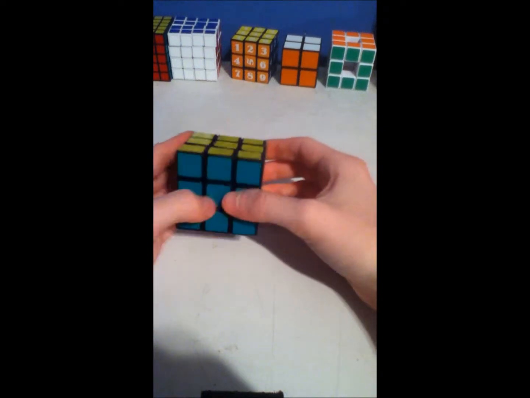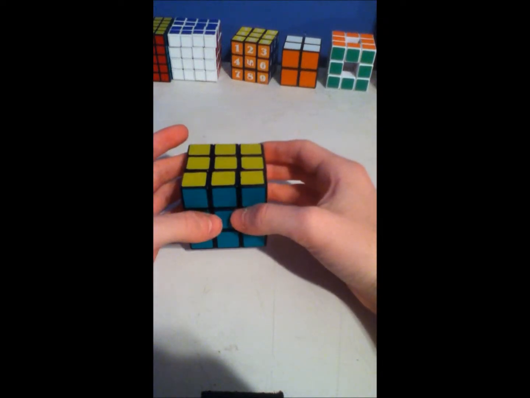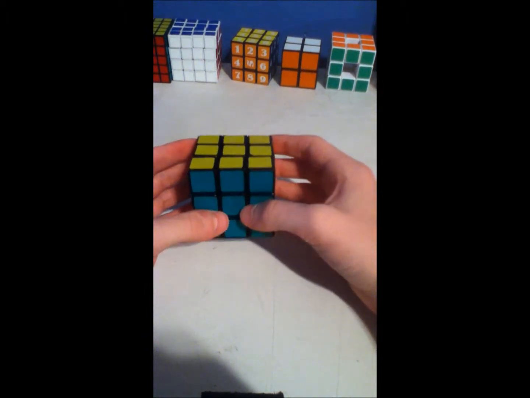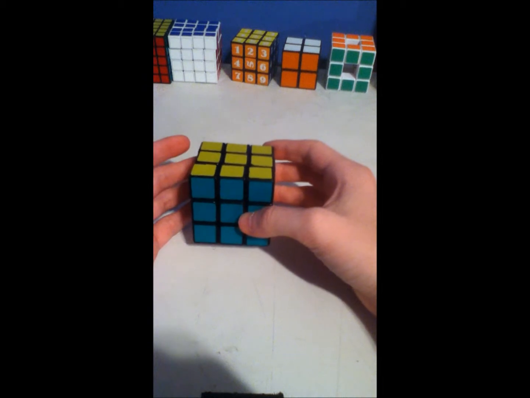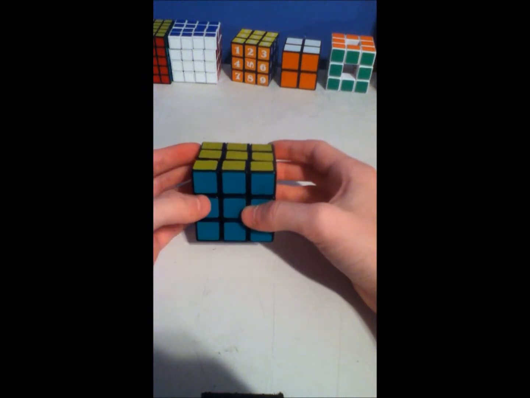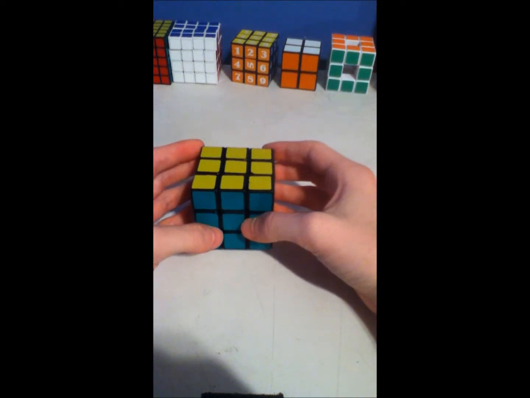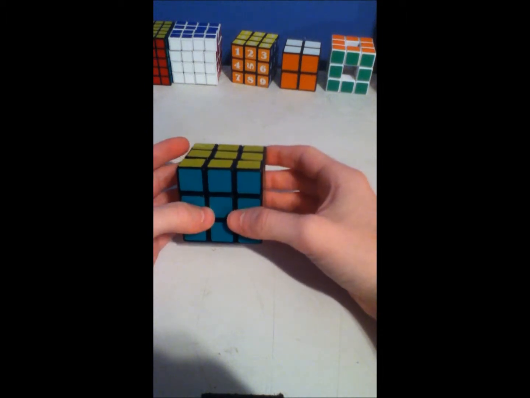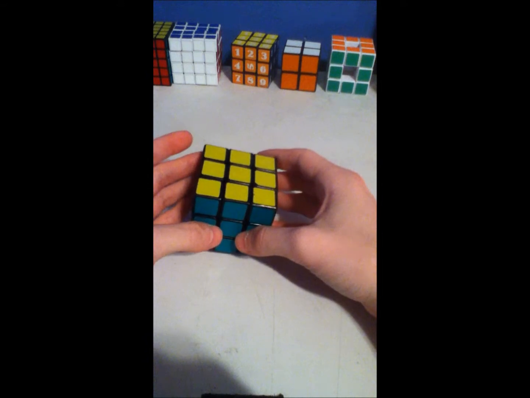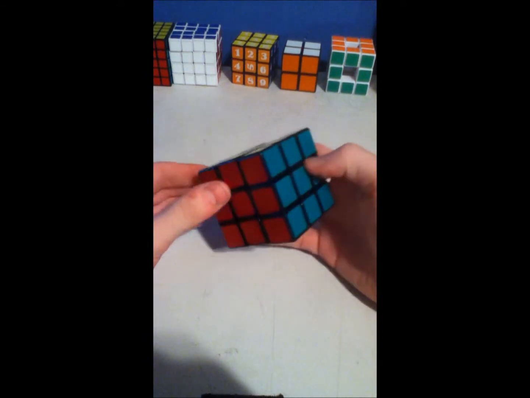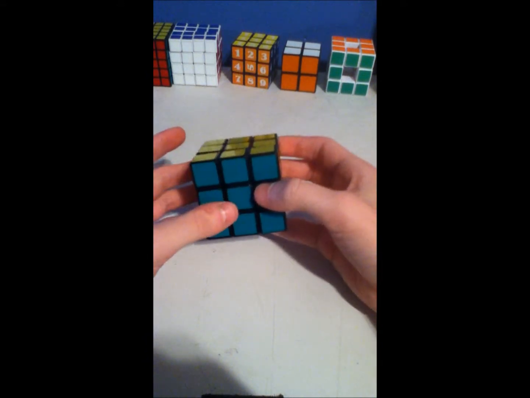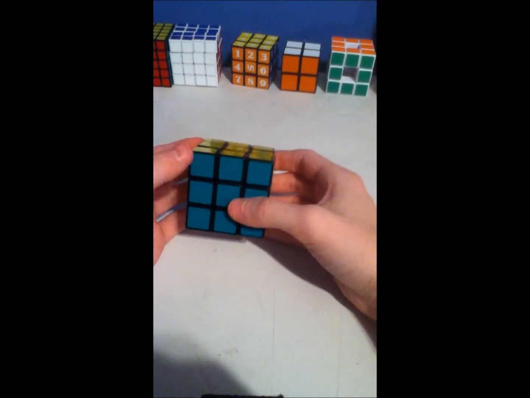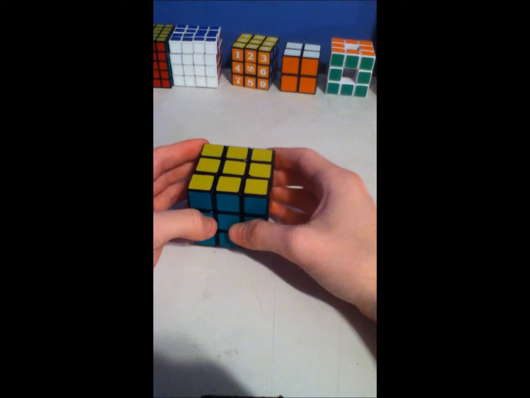Okay, so something a lot of people are doing recently on YouTube is making videos on what PLLs they use. What a PLL is, if you're not familiar with it, is the last step in the Fridrich method, which is the advanced method for solving the Rubik's Cube. It stands for permutation of the last layer, which just means getting these top layer pieces in their right spots. And there are 21 PLLs, and I'll go through each one of them and which ones I use.